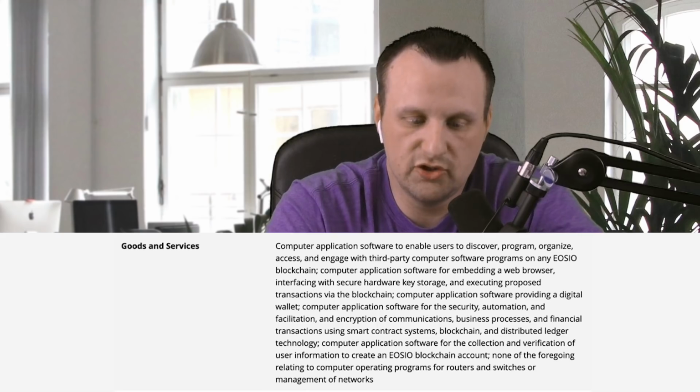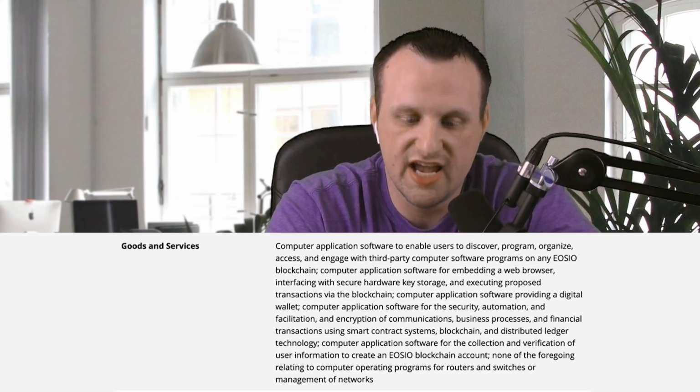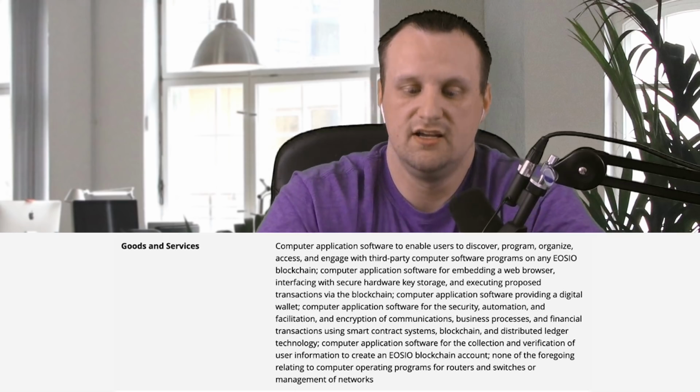So you mentioned this right before we recorded, and I immediately jumped to Google because I just thought backwards to whenever we mentioned the trademarks for MEOS and the descriptions and statements for their goods and services. And I'll just read the first two sentences here. Computer application software for embedding a web browser, interfacing with secure hardware key storage, and executing proposed transactions via the blockchain. So, maybe not, but it would make sense, right?